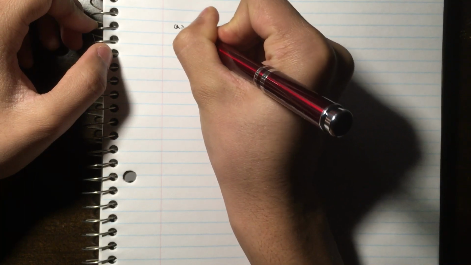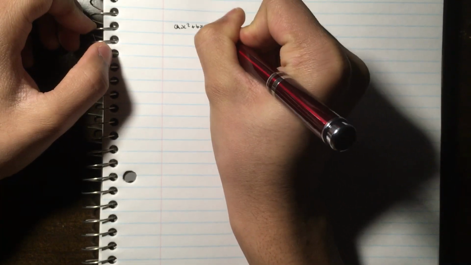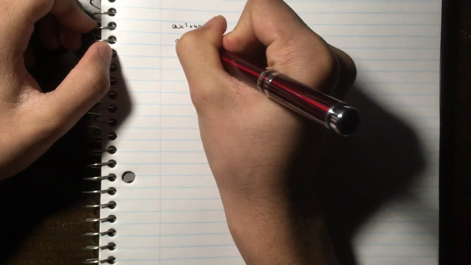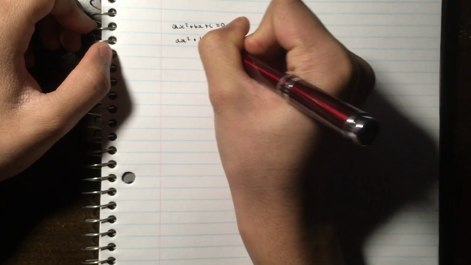So let's start off by writing it down: ax squared plus bx plus c equals 0. Let's move the c to the other side. So let's subtract c from both sides, and we have ax squared plus bx must be equal to negative c.